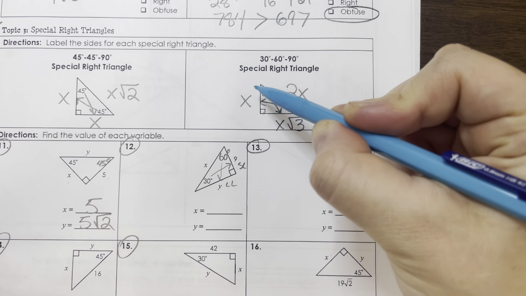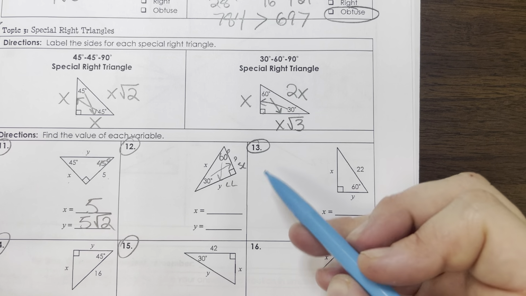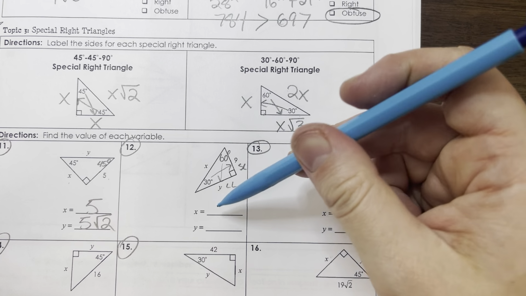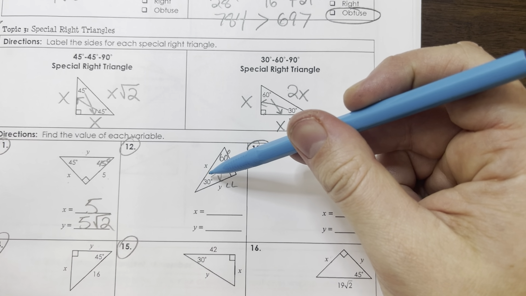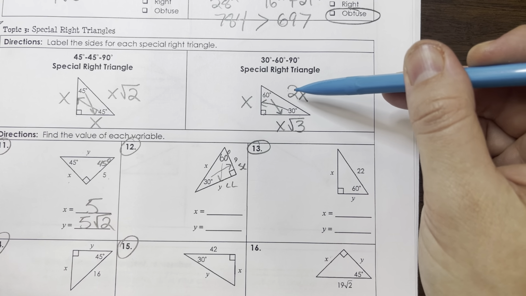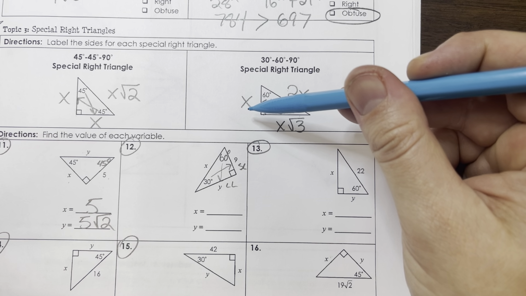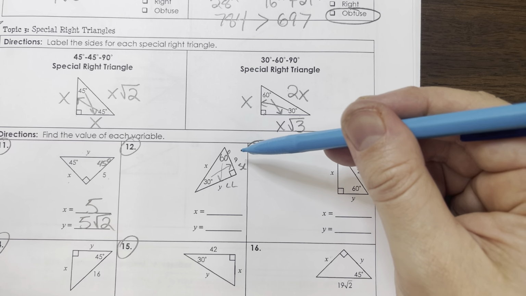Okay, so we're going to use these 3 rules up here to figure out what x and y are. Now, let's do x first. Okay, x is going to be my hypotenuse. Now the hypotenuse in a 30, 60, 90 triangle is just 2 times the shorter leg, okay? Well, my shorter leg is 9, so what's 2 times 9?